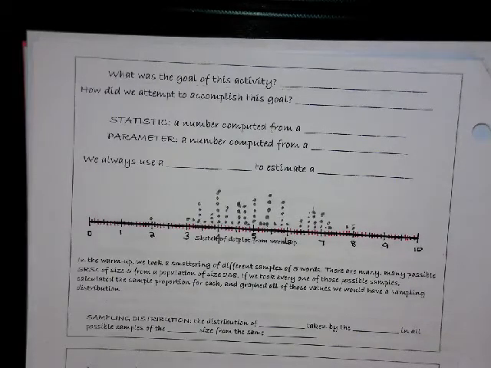Who got distracted? What was the goal of this activity? What did you guys do, Sam? Find an average of that big paragraph. You found the average word length, right?